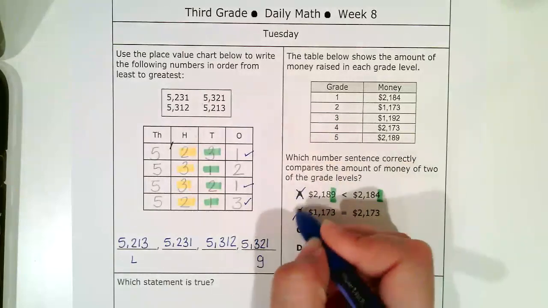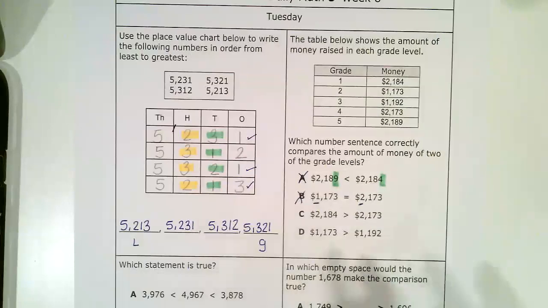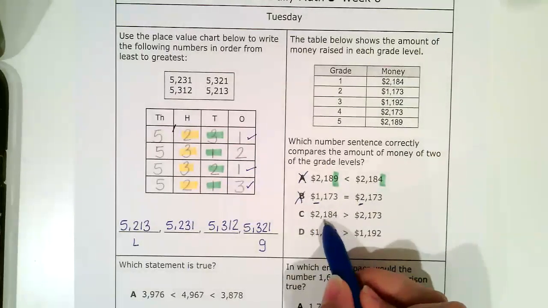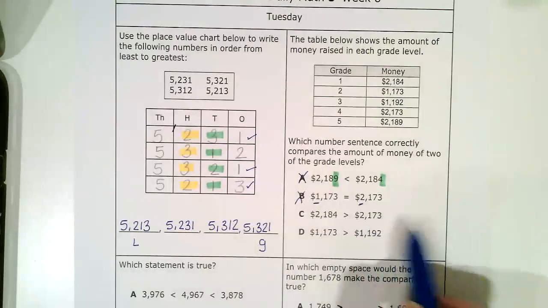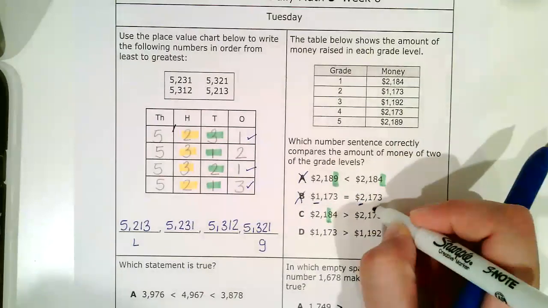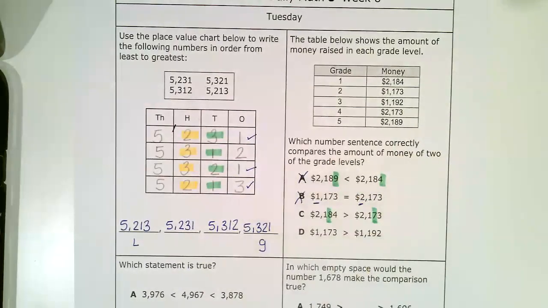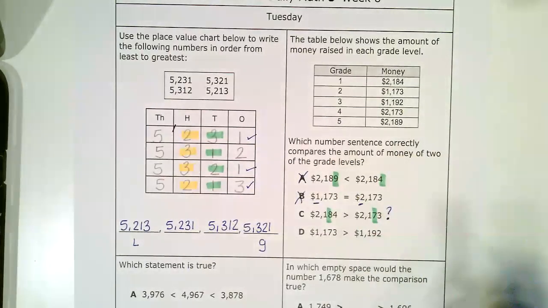No, because the numbers in the thousands place are different. Number C, 2,184 is greater than 2,179. Well, if you look in the tens place, I have 8 tens versus 7 tens. So that would be correct because 8 tens is greater. Let's just put a question mark.